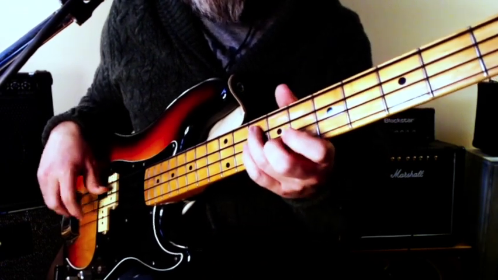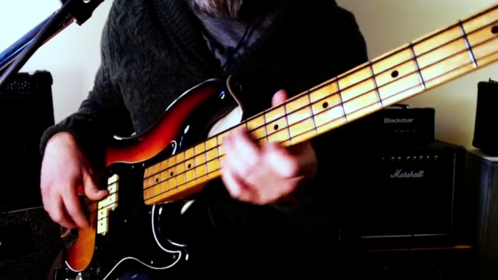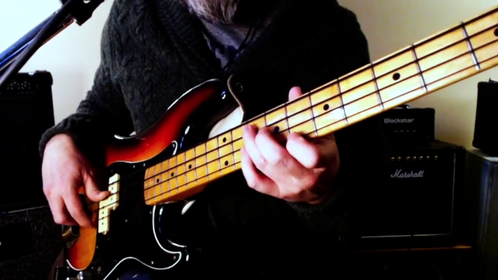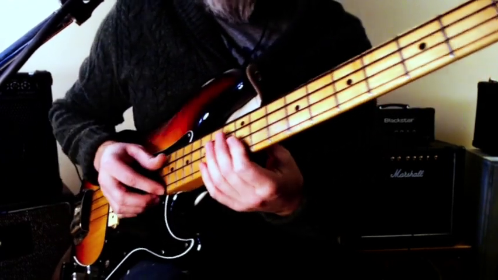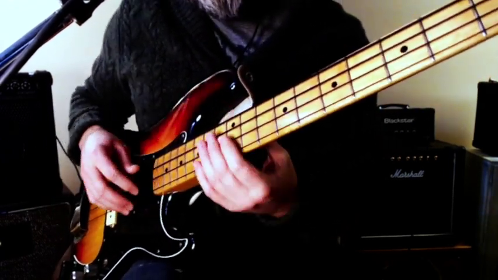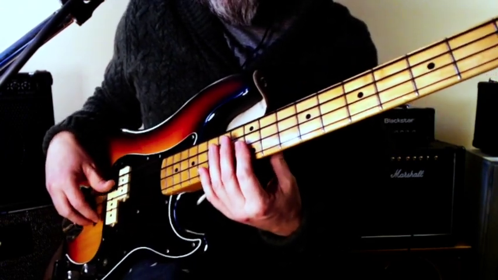So here you've got the 5th, the root, the minor third, right? The G, the C, the E flat. Let's take that bass note, raise it an octave, and reverse the order, right?